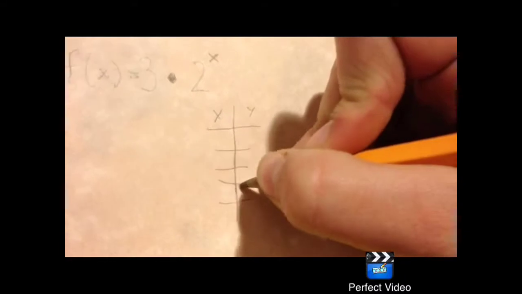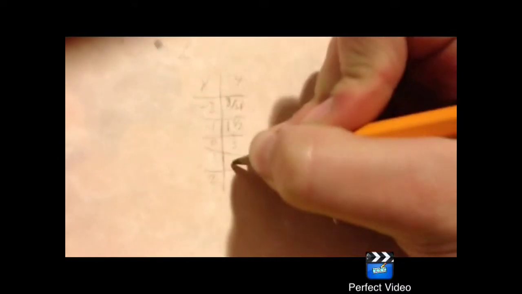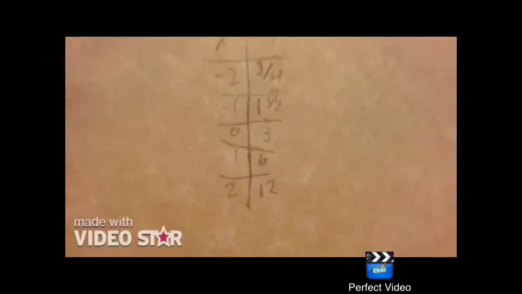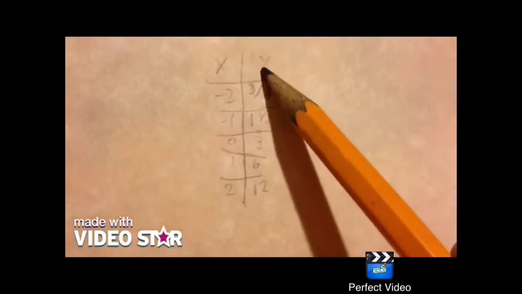So let's make a table and we can graph all the x's and y's like we did before, because when you make an x and y table, that's what helps you graph. Okay, ignore that sound in the background. That's my sister. Right now my x and y graph is done.